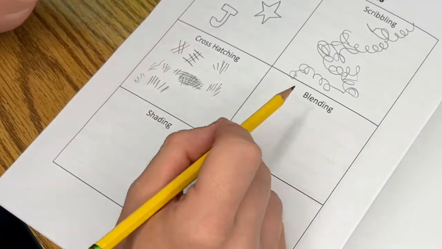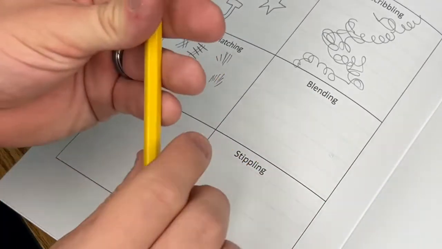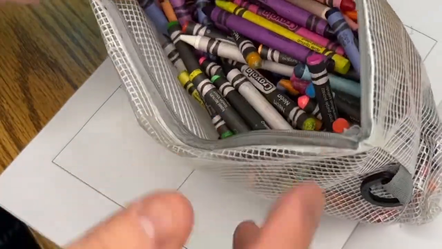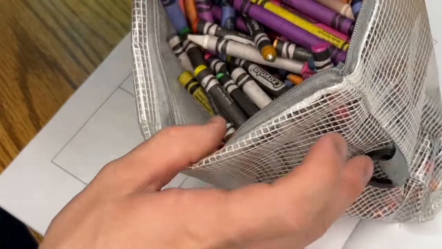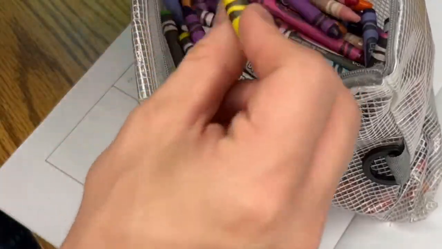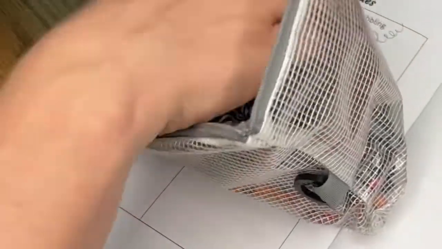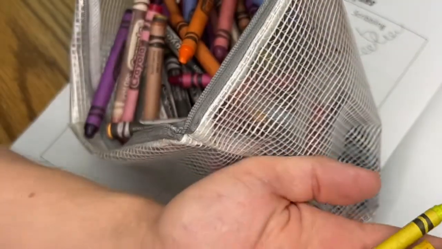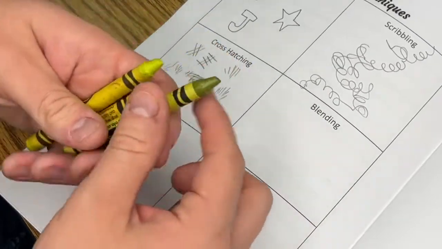Okay, blending. So blending, we're actually gonna put the pencil down, and I want you to find some crayons that are close to each other on the color wheel. So it could be warm, could be cool colors. It also could be 3 that are just near each other. So I could do like this yellow-green, and then I want to find a yellow, okay? And then maybe a light green. Because these are so close to each other on the color wheel, they're actually going to kind of blend together and we're gonna get a gradient.